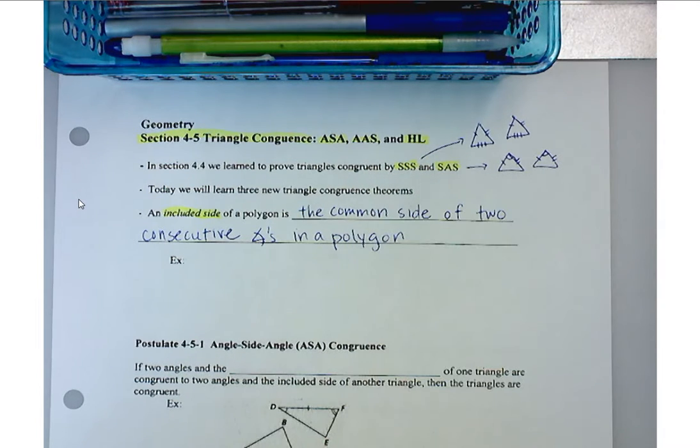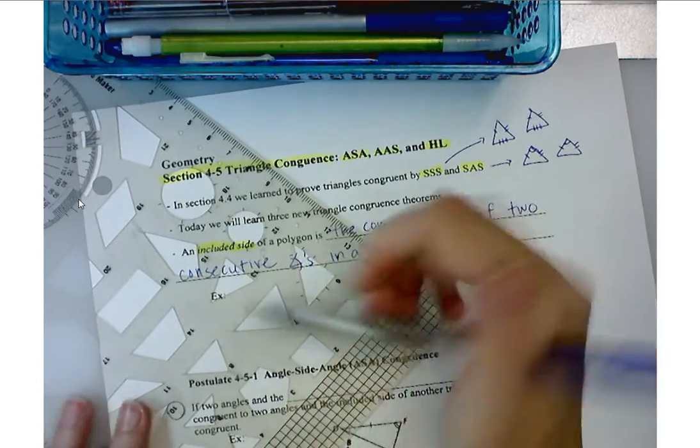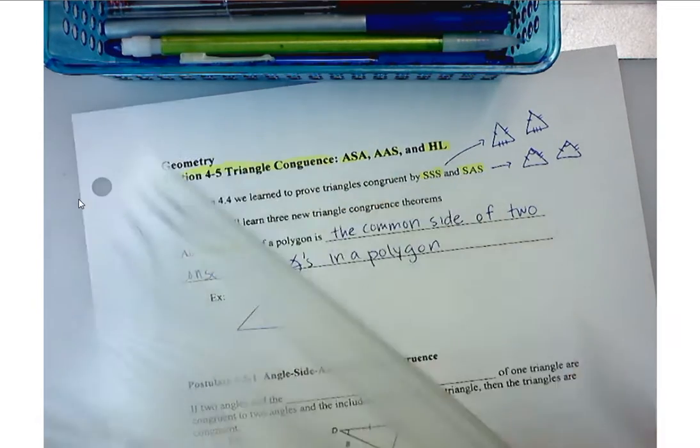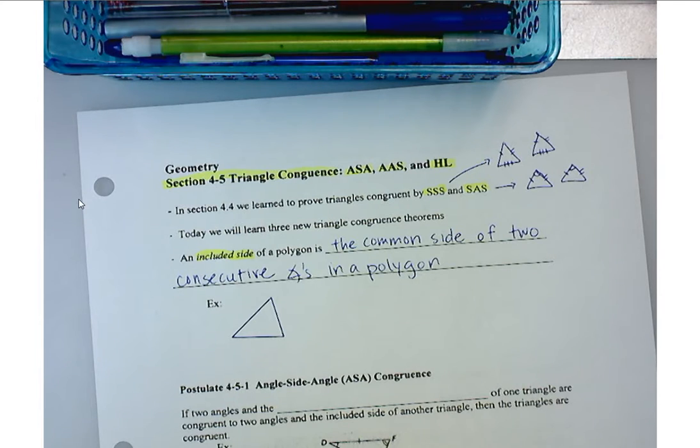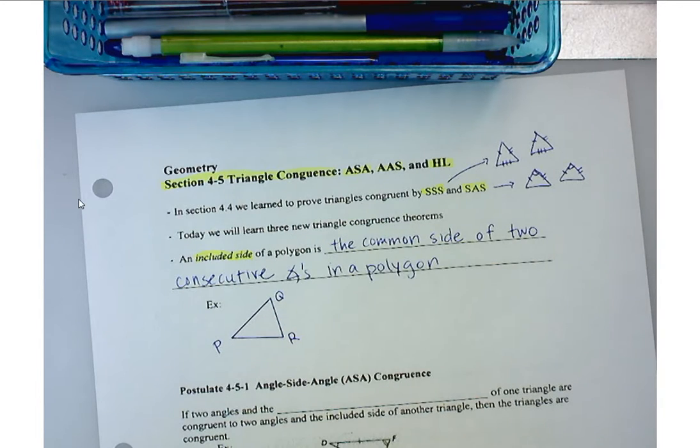So an included side of a polygon is the common side of 2 consecutive angles in a polygon. Obviously the polygon that we're working with today is a triangle. So let's draw a triangle and call it PQR.